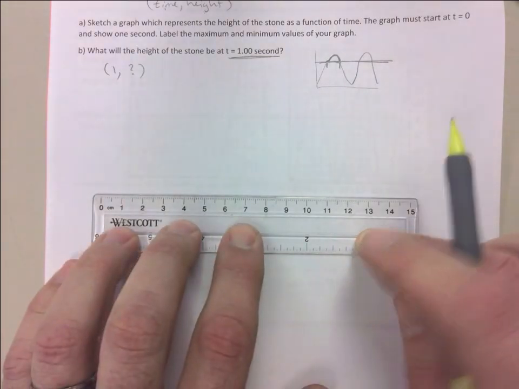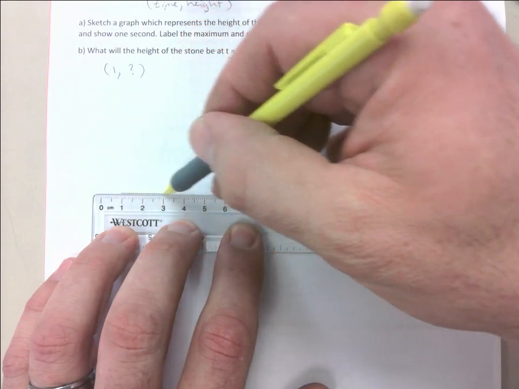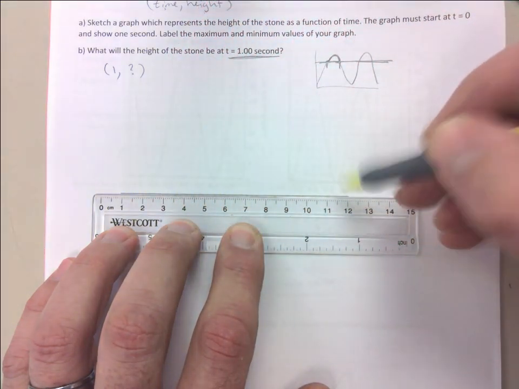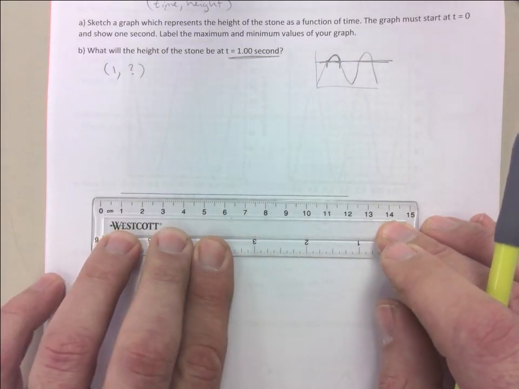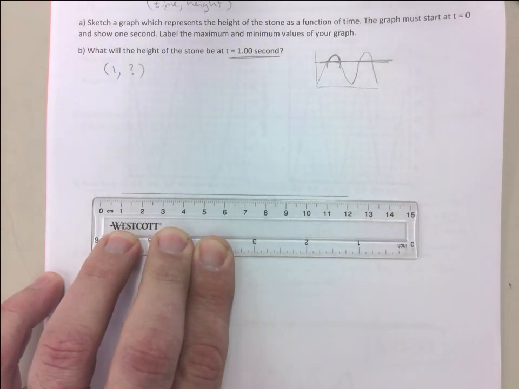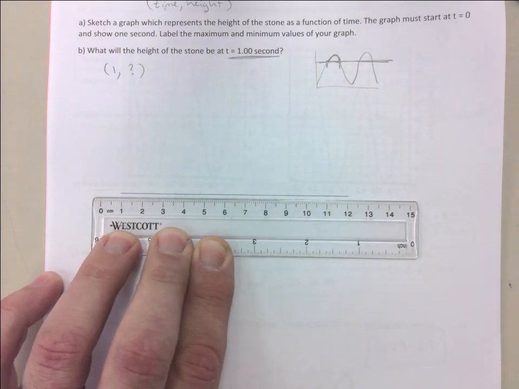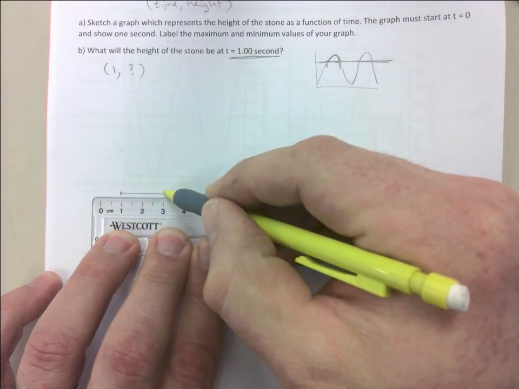So maybe I will do this. Okay, watch. If a period is 0.43, it means that the period is very small, right? It repeats a lot of times. So I might go like this. This is 1.